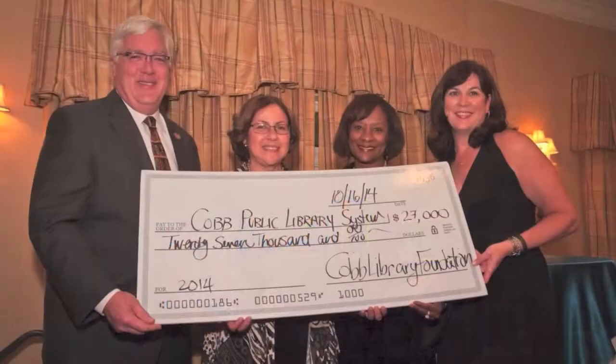Sounds like an exciting slate of programs. So far, we're very excited. And, you know, the fundraisers that we do enable us to support the projects that the library is very involved with. And you presented a check for the library system. We did. Right, we presented a very large check for $27,000, and that is our commitment.